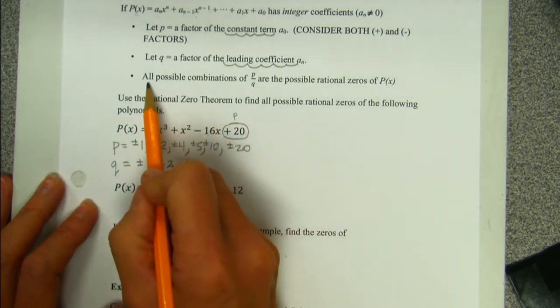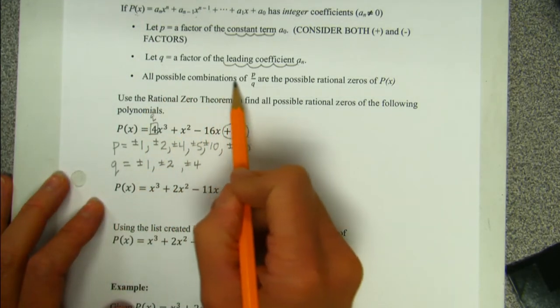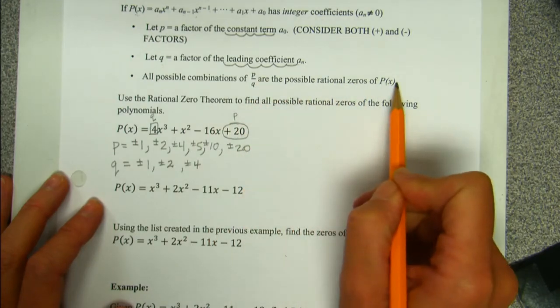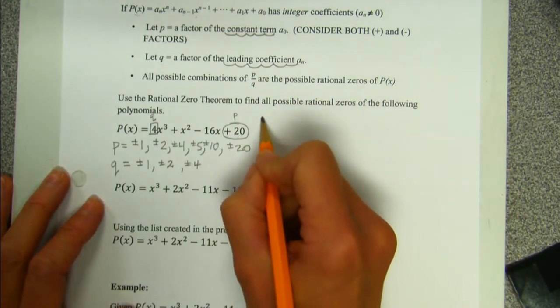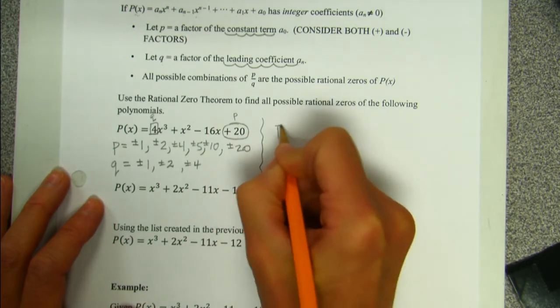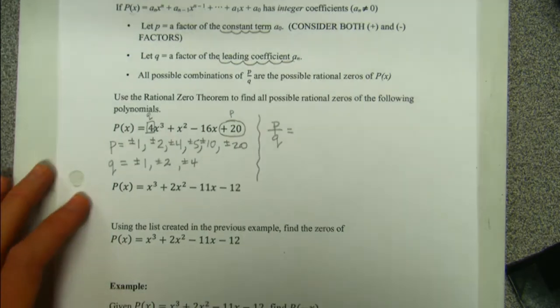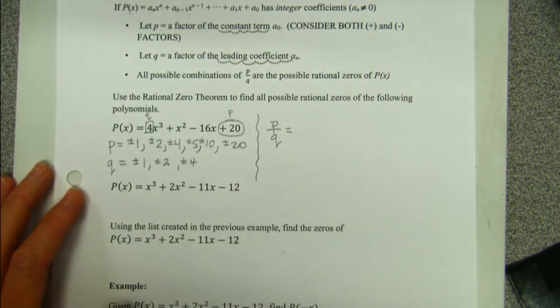Then last but not least, it says, all possible combinations of P over Q are the possible zeros of P of X. All that's saying is, make a list of the p's over the q's. We're going to take each p and put it over each q.